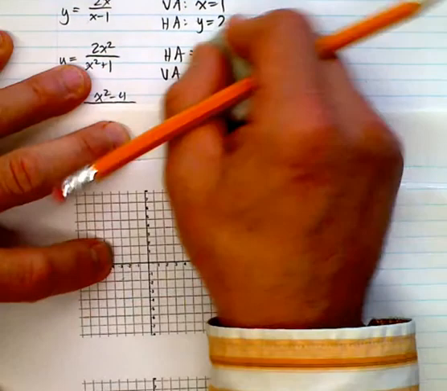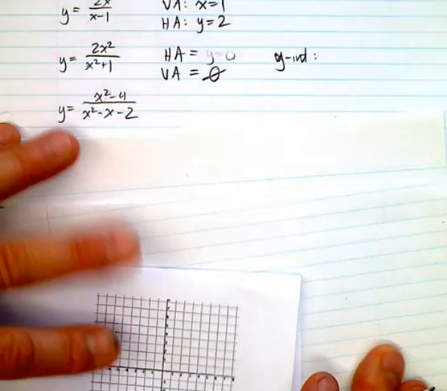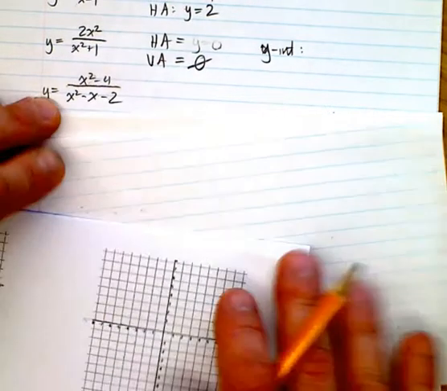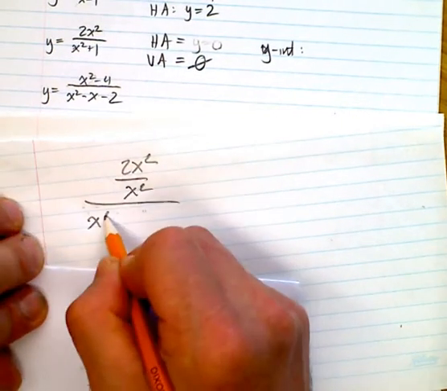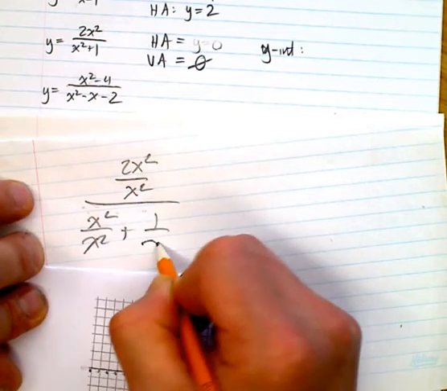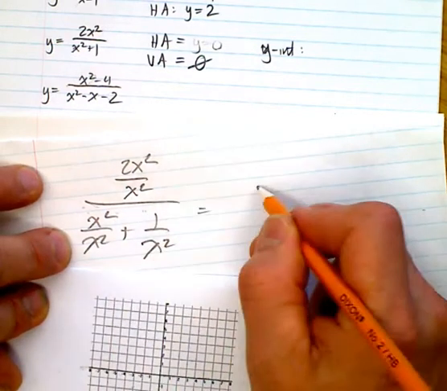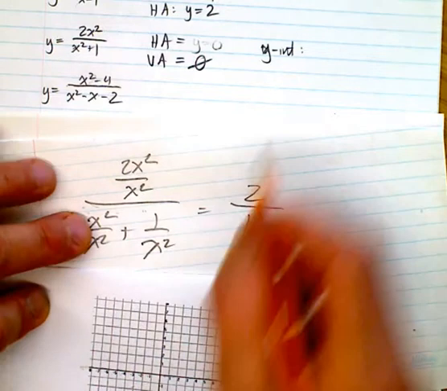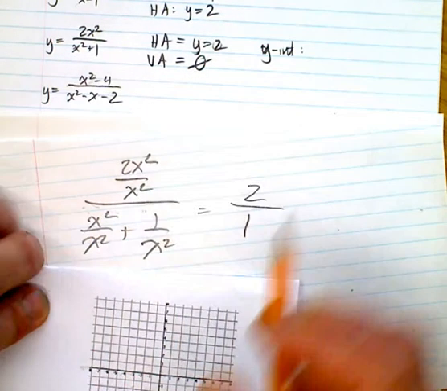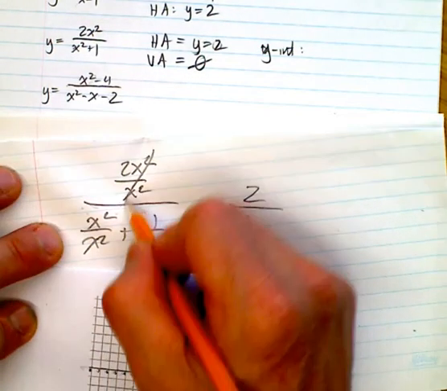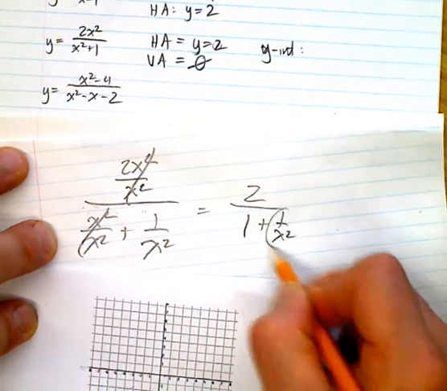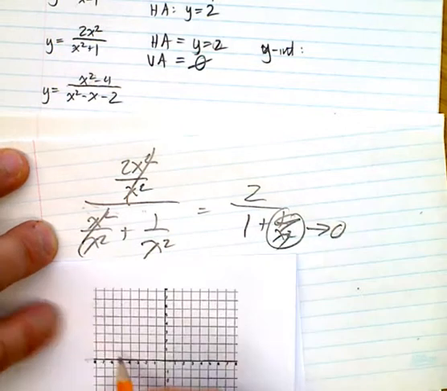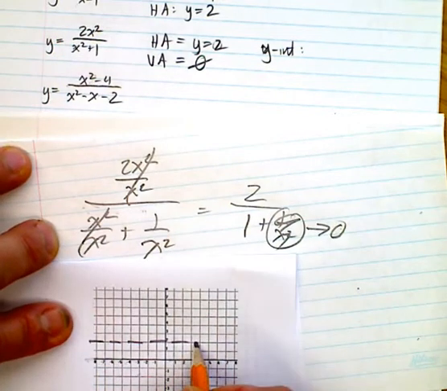That's wrong. Let's just divide everything here by x squared. Sorry, so 2x squared over x squared, over x squared over x squared plus 1 over x squared. So that's going to give me 2 over 1. So my horizontal asymptote is actually 2. Because that cancels, gives you 2. That cancels, gives you 1, plus 1 over x squared. This goes to 0, so it's 2. Bam, bam, bam, bam, makes so much more sense.